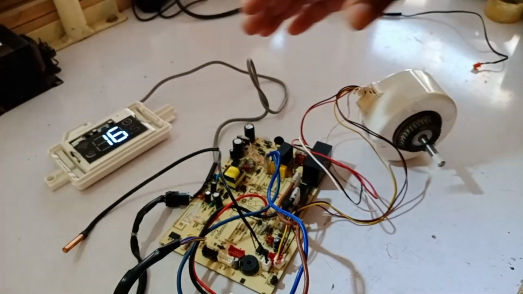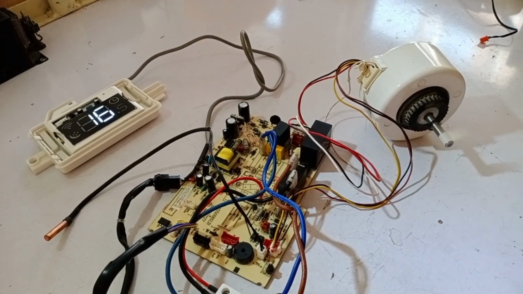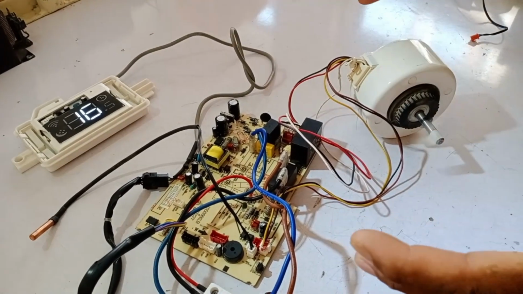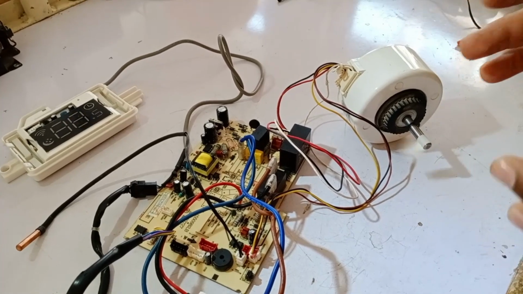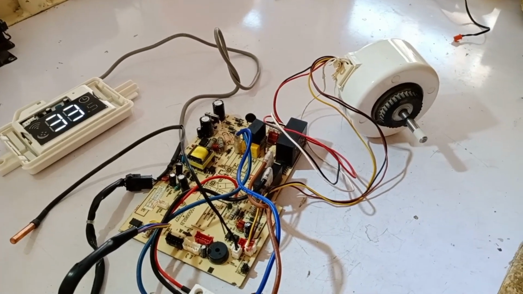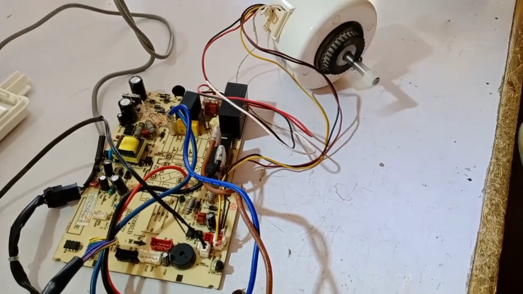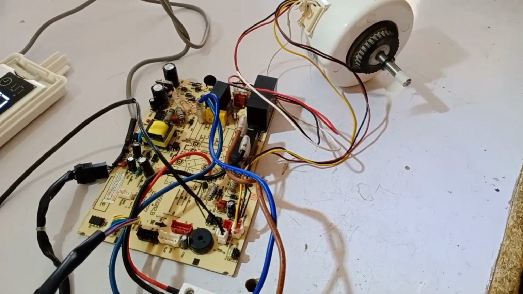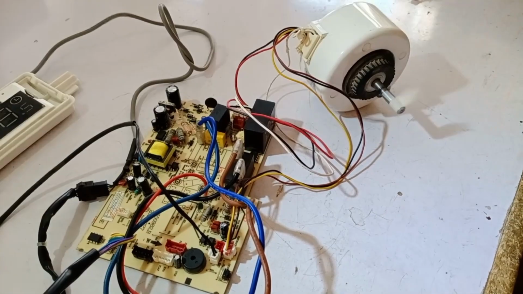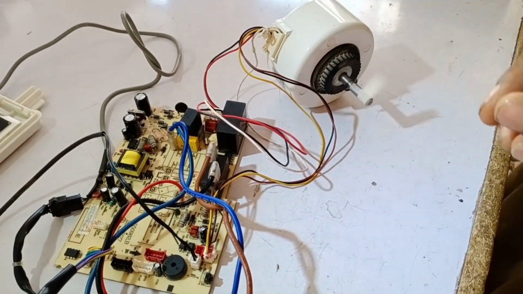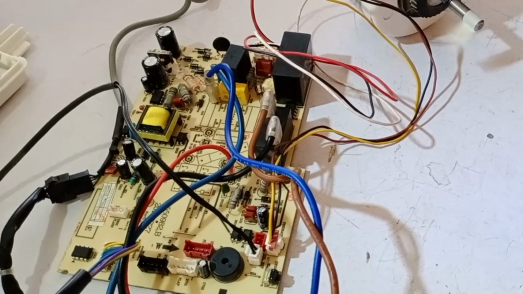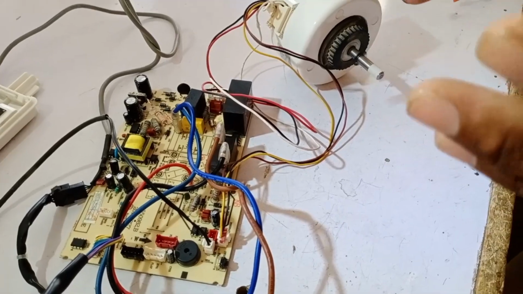Whenever error 33 appears on the display and the unit stops working, it means that the indoor room temperature sensor is faulty. It may have short-circuited or become open. To fix this issue, replace the indoor room temperature sensor and the error will be resolved, allowing the unit to return to working condition. However, if the problem persists even after replacing the sensor, it indicates a fault in the PCB, which will need to be repaired.